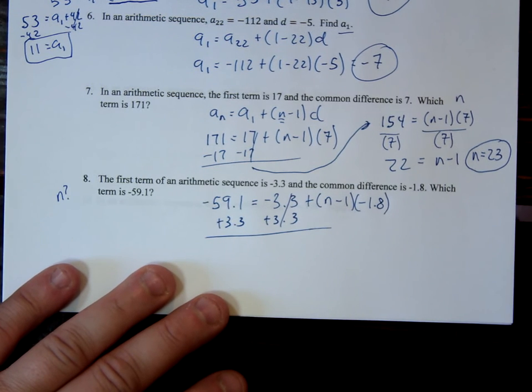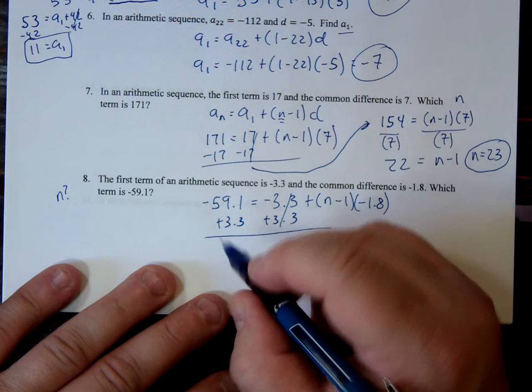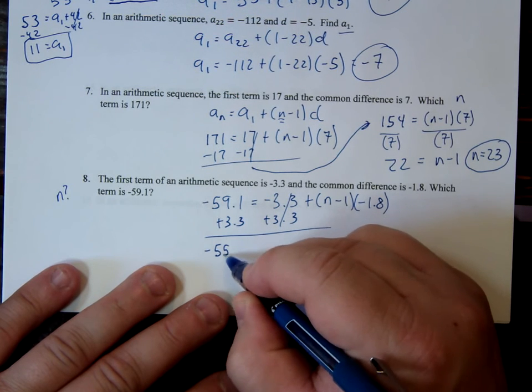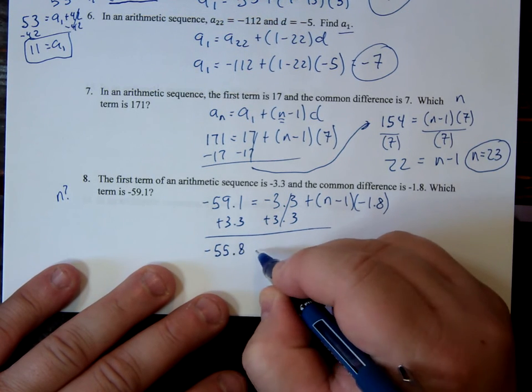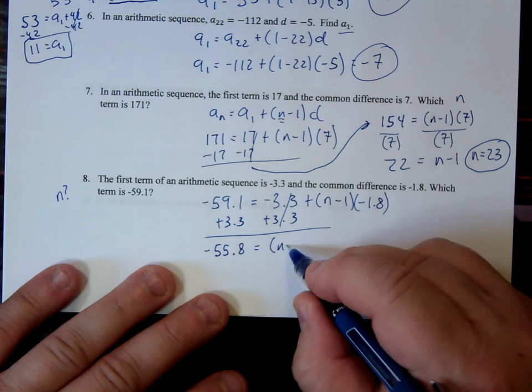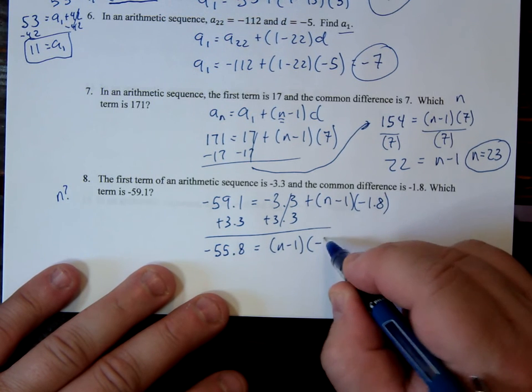Negative 59.1 plus 3.3 is negative 55.8 equals n minus 1 times negative 1.8.